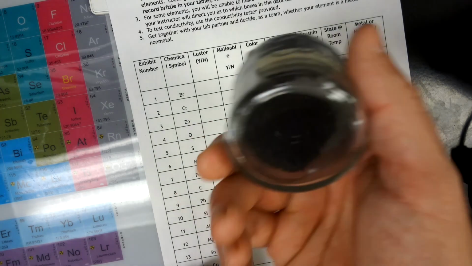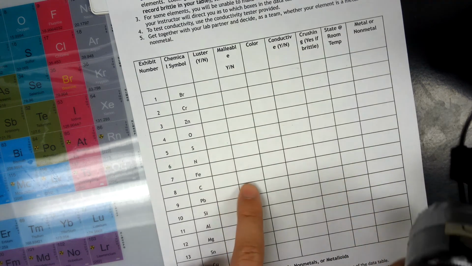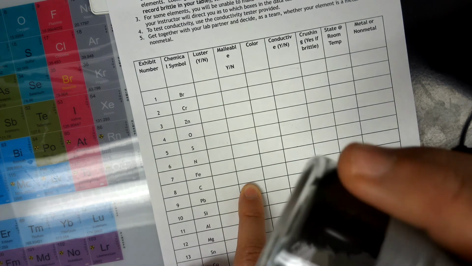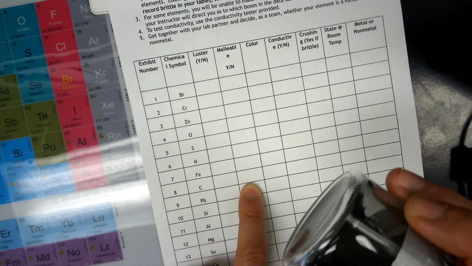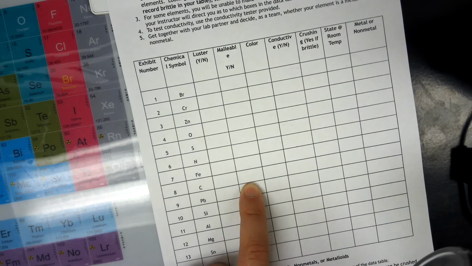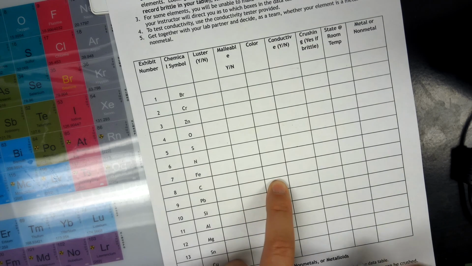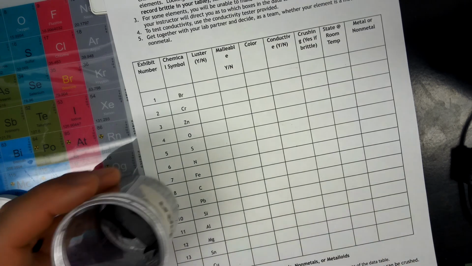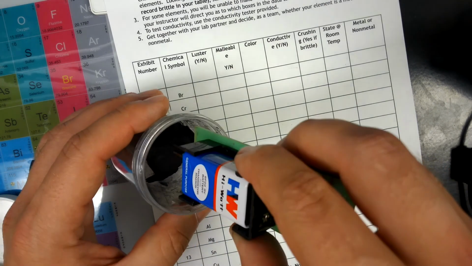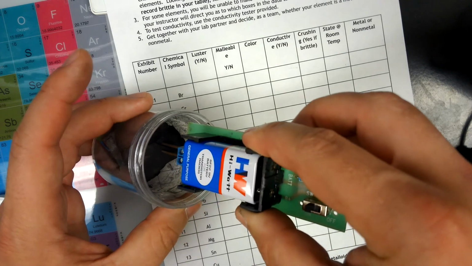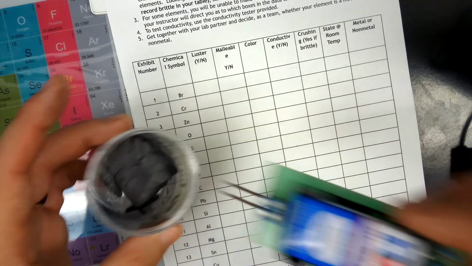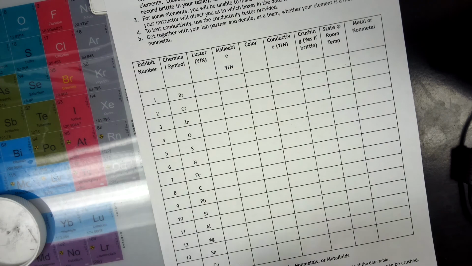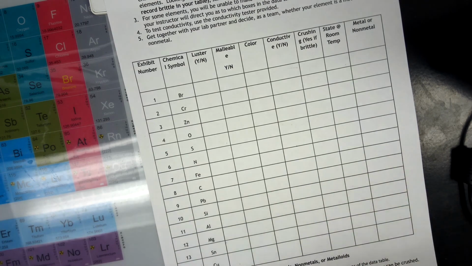So it is not lustrous, it is not shiny. It is not malleable, that's why we're able to crush it like that. We're not able to bend it, it crushes or breaks. It is black. Like I said, for students normally I wouldn't let them do this, but since we're online we can do some extra stuff, and we can see that carbon is not conductive. That's because it is crushable and it is a solid at room temperature. Leave the last column up to you.